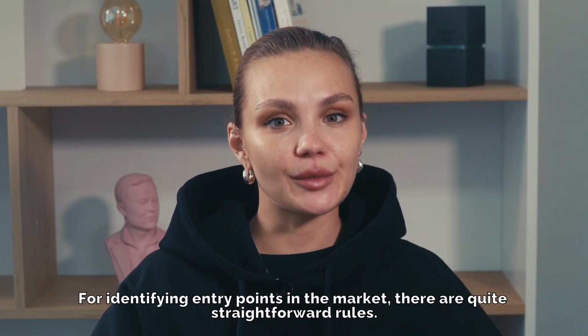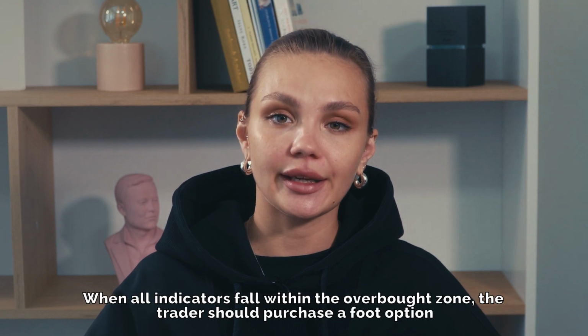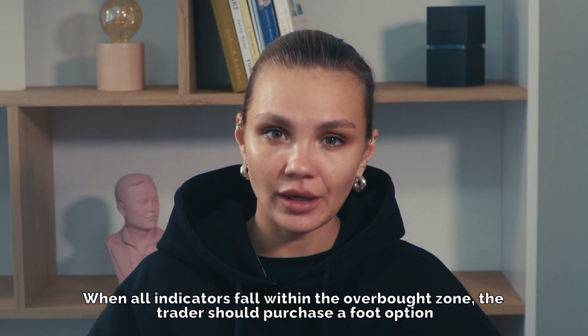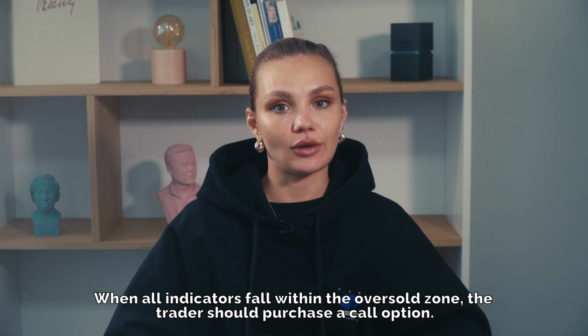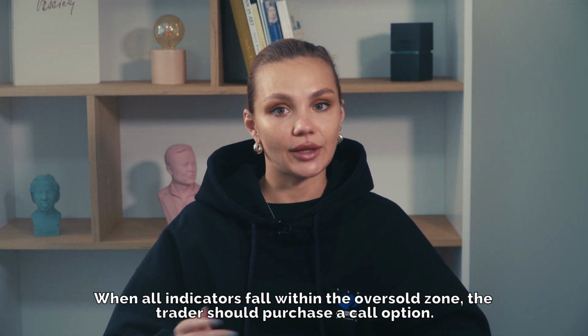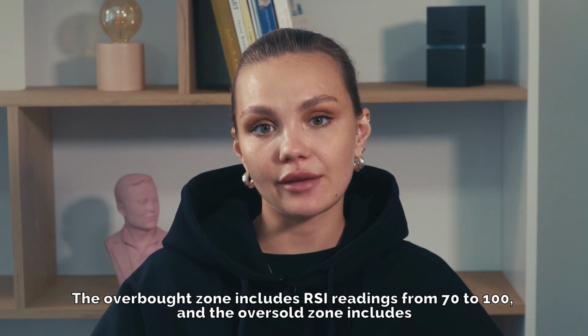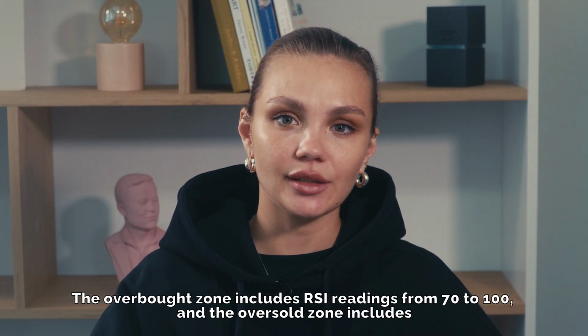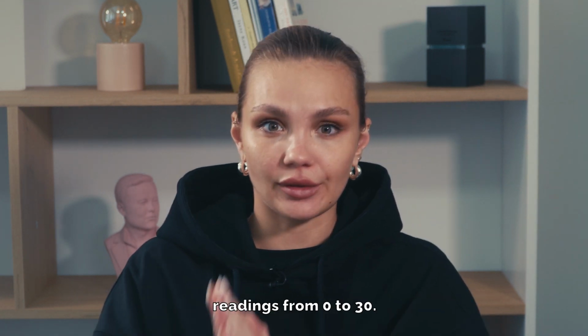For identifying entry points in the market, there are quite straightforward rules. When all indicators fall within the overbought zone, the trader should purchase a put option. When all indicators fall within the oversold zone, the trader should purchase a call option. The overbought zone includes RSI readings from 70 to 100, and the oversold zone includes readings from 0 to 30.